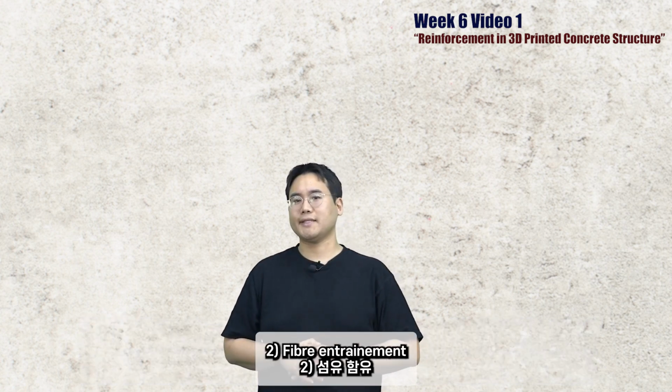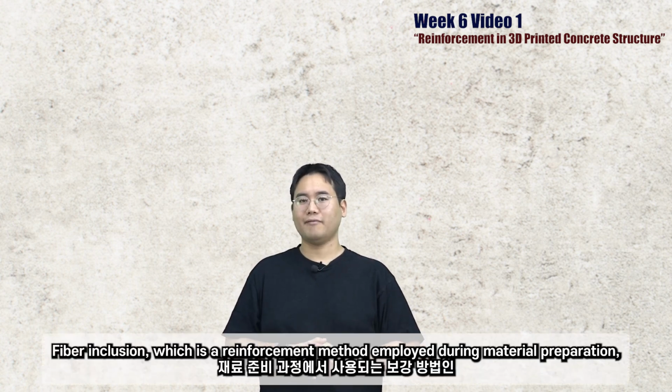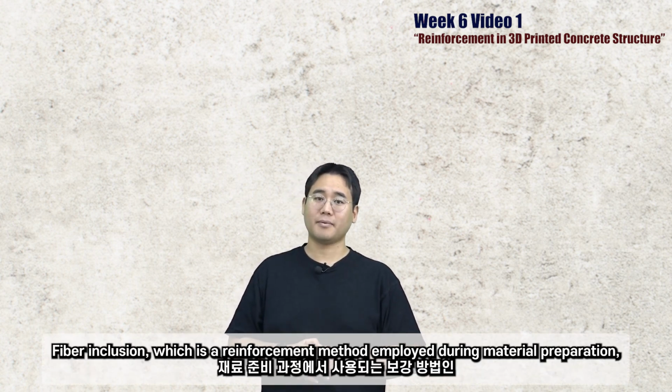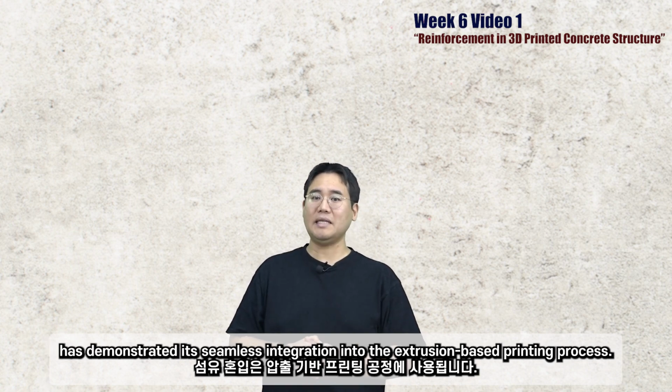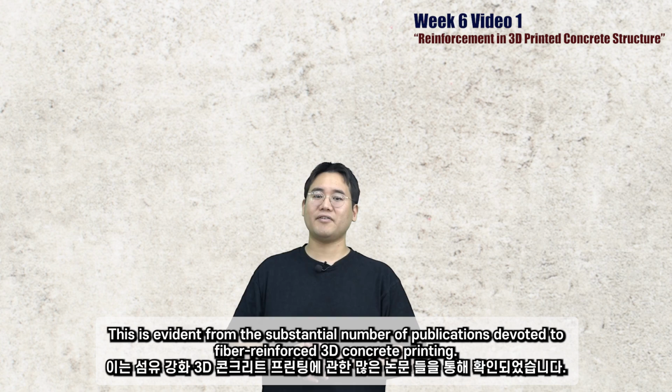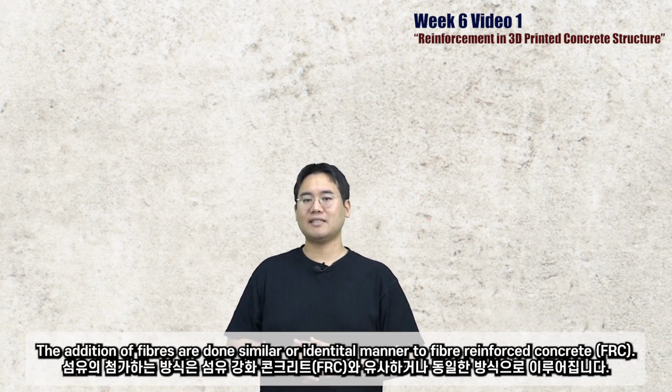The second strategy is fiber entrainment. Fiber inclusion, which is a reinforcement method during material preparation, has demonstrated a seamless integration into the extrusion-based printing process. This is evident from the substantial number of publications devoted to fiber-reinforced 3D concrete printing. The addition of fibers is done in a similar or identical manner to fiber-reinforced concrete.